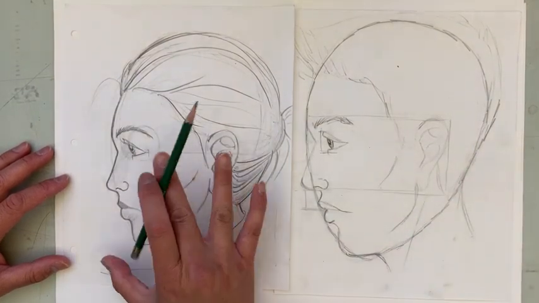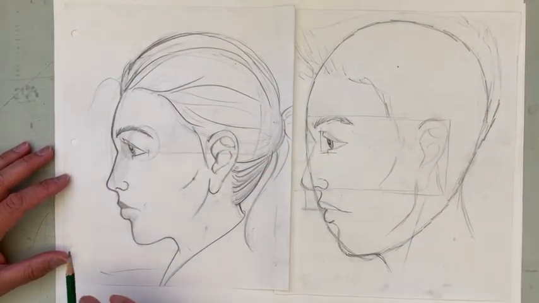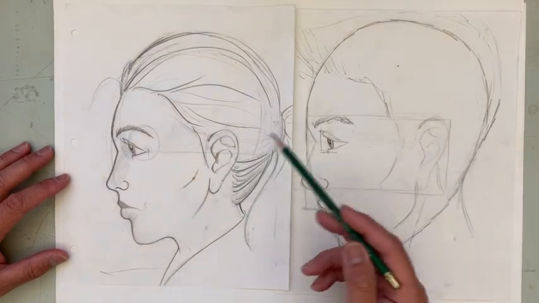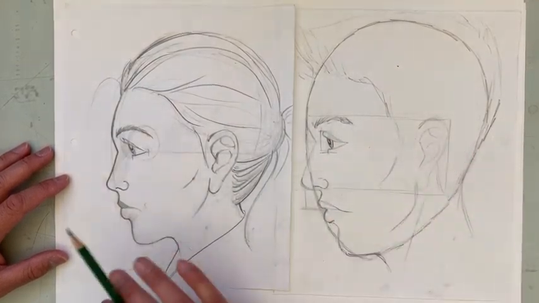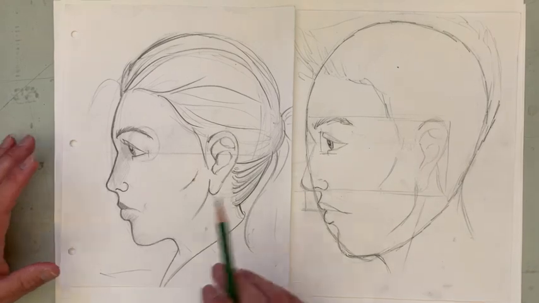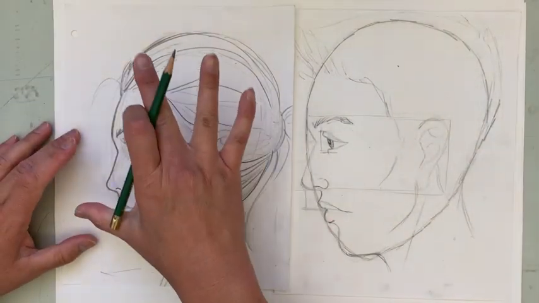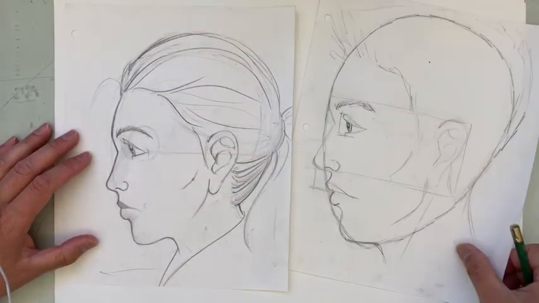Okay, so we have a female face and a male face here. A little bit different bone structure, but proportionally everything's very similar. Okay, so for today we're going to be doing a woman's face. So I'm going to take this guy away.